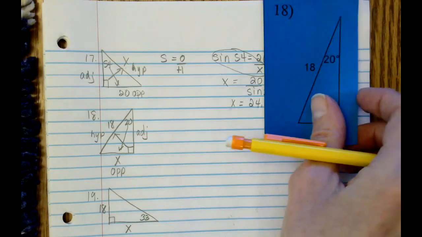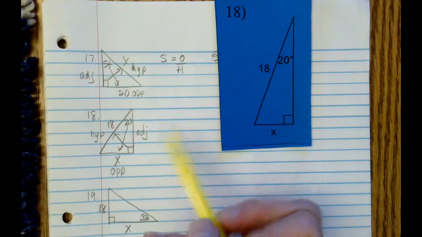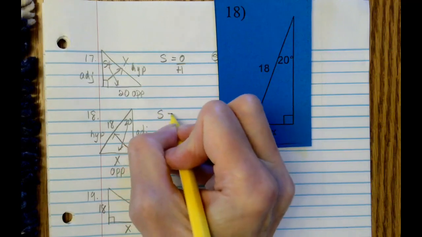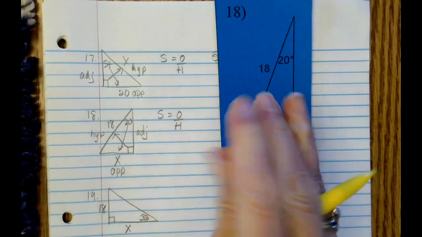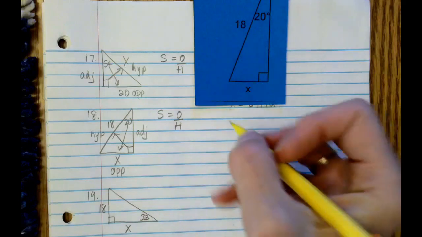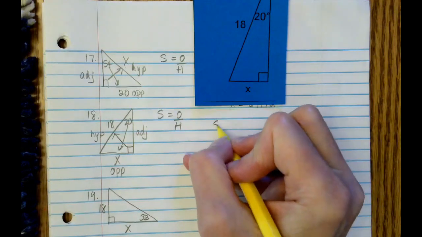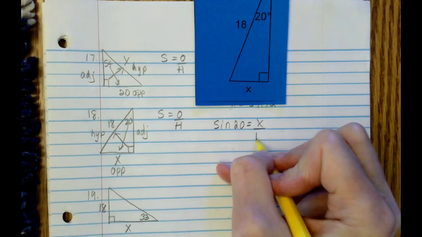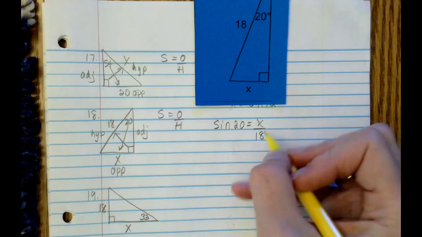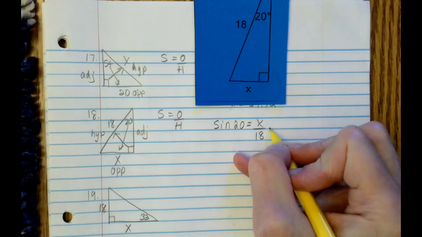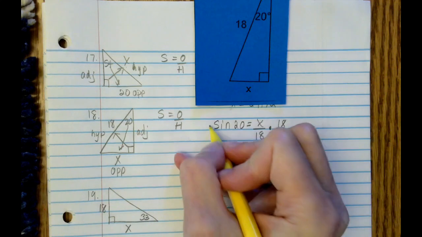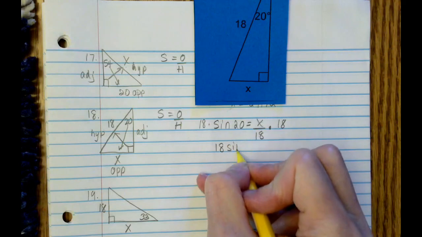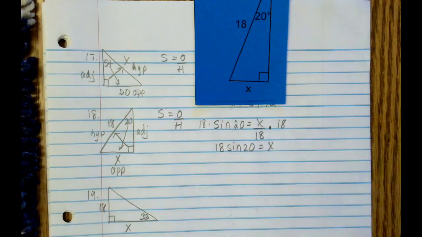But once again, in this particular problem, we want to find the opposite. We know the hypotenuse, and that function is still going to be sine. So if we set this up, this is going to be sine of 20 equals x divided by 18. And in order to solve this, it's x divided by 18. We want to undo the division by multiplying both sides by 18. Just to write it a little bit better, it's 18 times sine of 20 equals x.